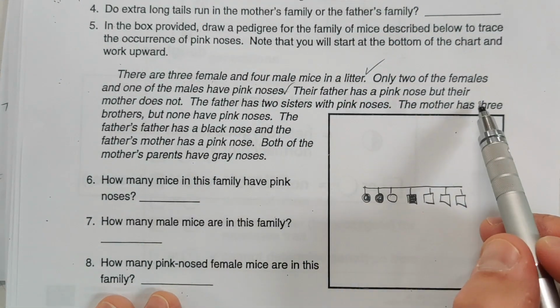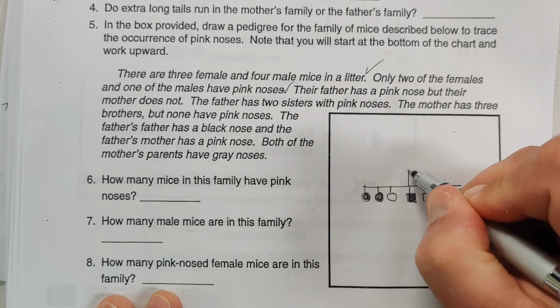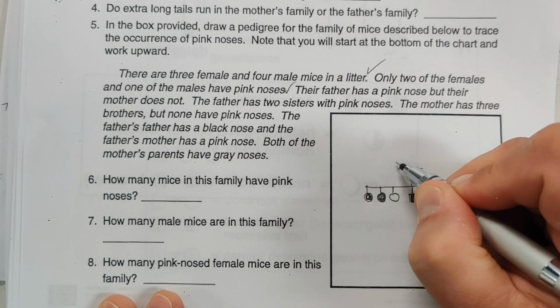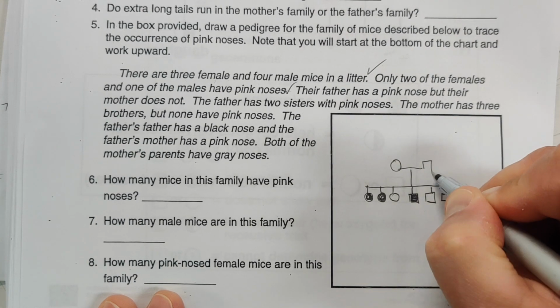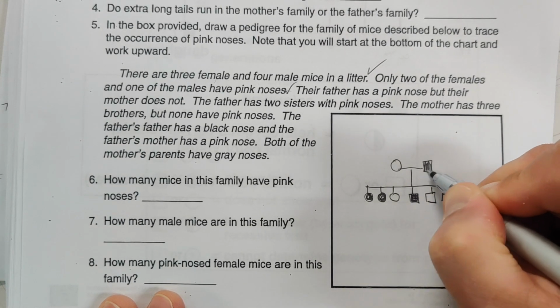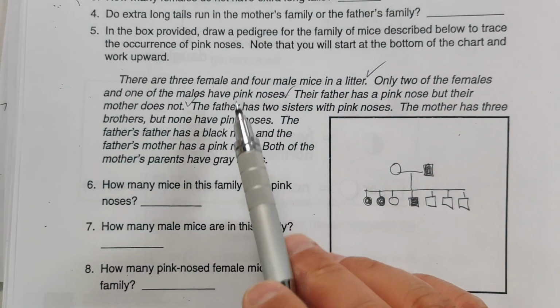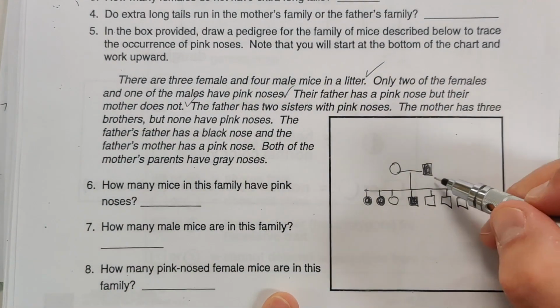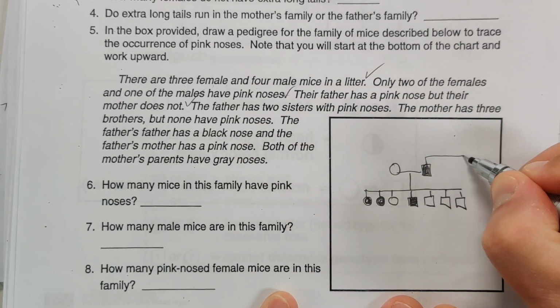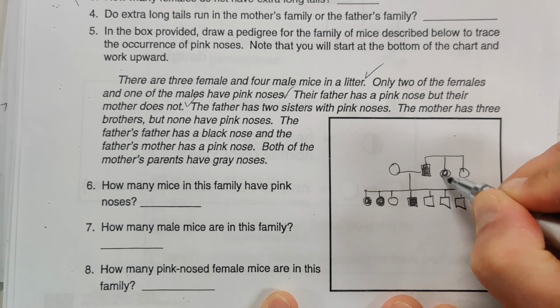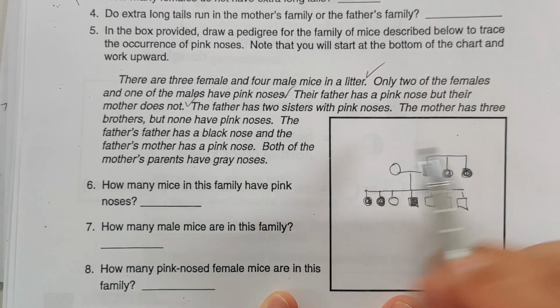Their father has a pink nose, but their mother does not. So we draw their generation. Their mother doesn't have a pink nose, but their father, he does. Okay. The father has 2 sisters with pink noses. So his sisters, they both have pink noses.